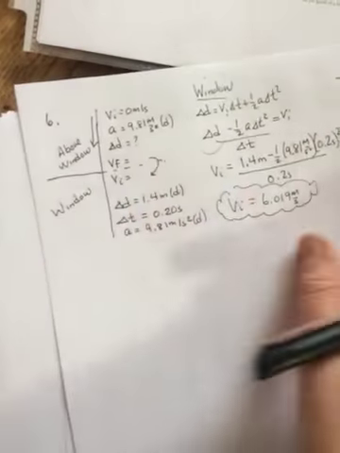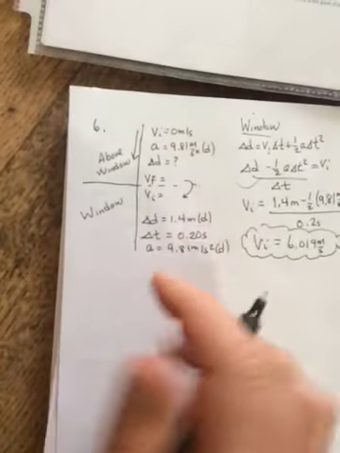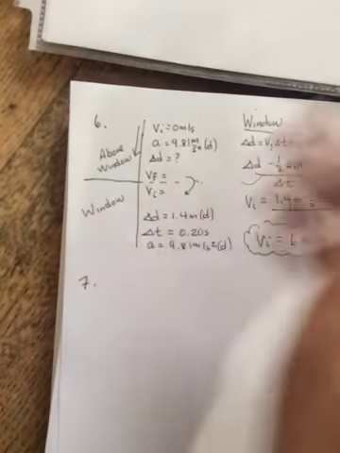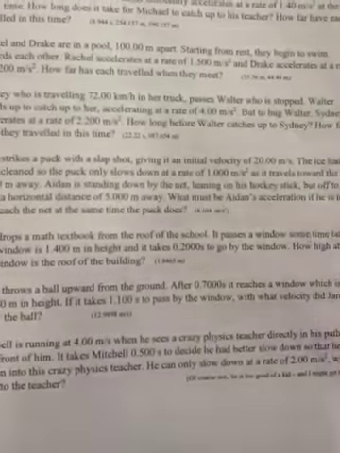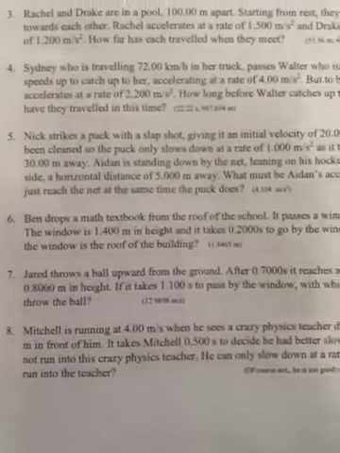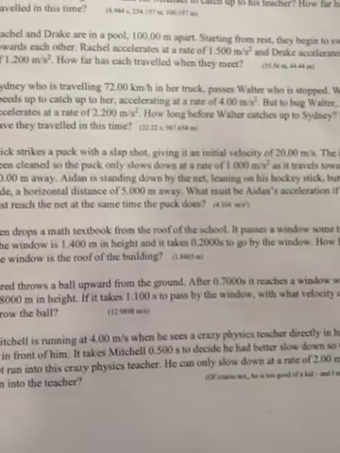Number 7. Get my papers lined up so I don't end up marking on different sheets. Number 7 says, Jared throws a ball upward from the ground. After 0.7 seconds, it reaches a window, which is 0.8 meters in height. It takes 1.1 seconds to pass the window. With what velocity was it thrown?